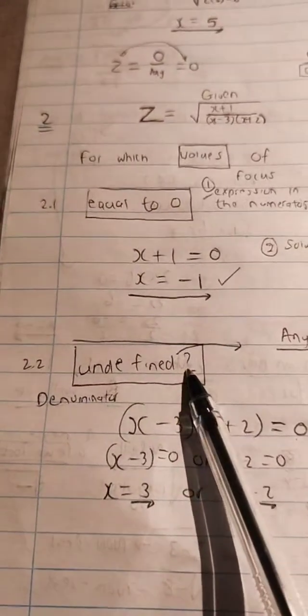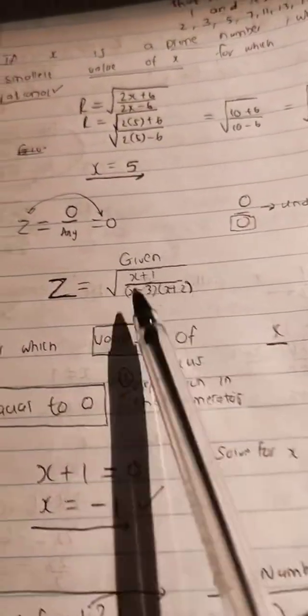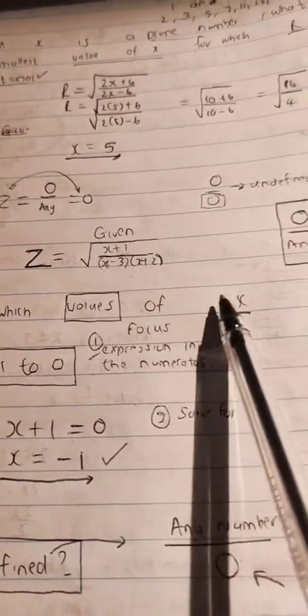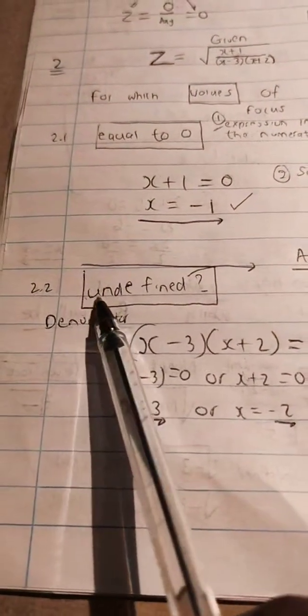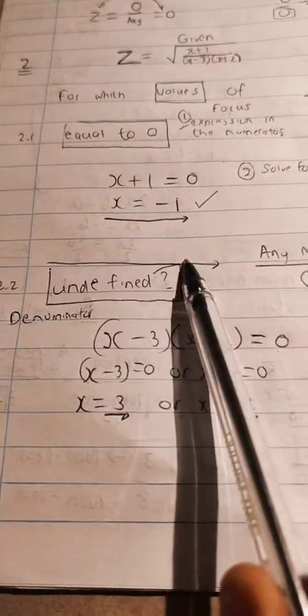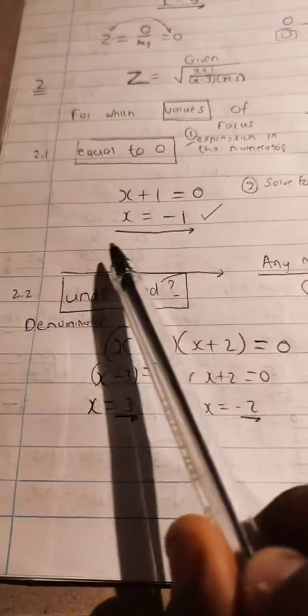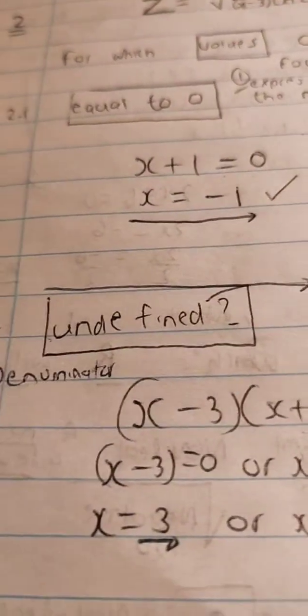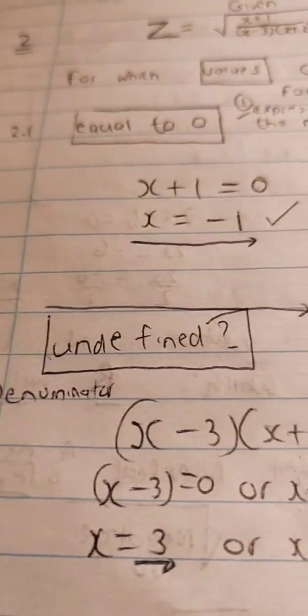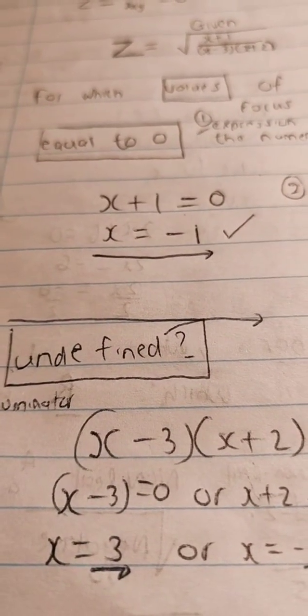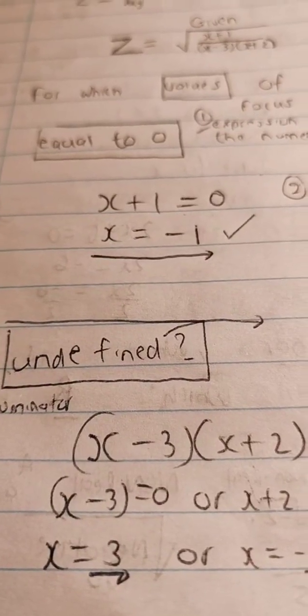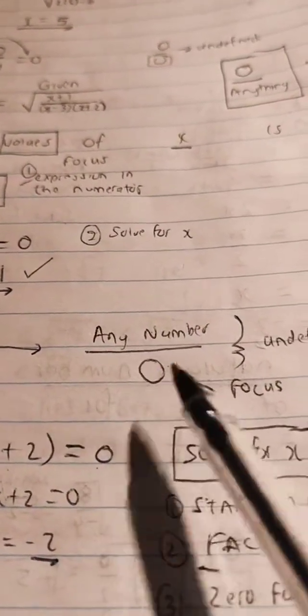The next question says, for which values of x, we are still focusing on this, guys, for which values of x is z, this time round, undefined? What does undefined mean? I've just had a big argument with someone who's an engineering student about what undefined actually means in the context of mathematics at this high school level. And I explained that undefined, guys, means any number divided by 0.